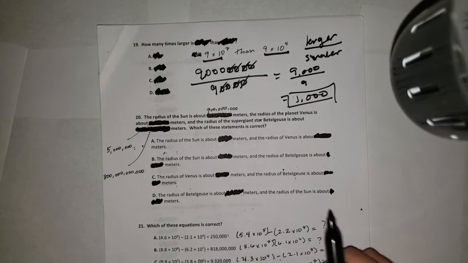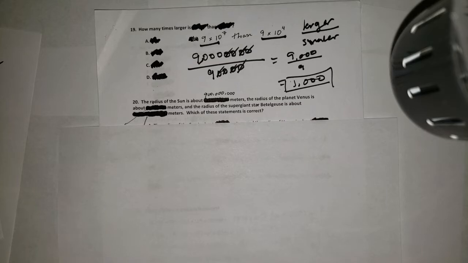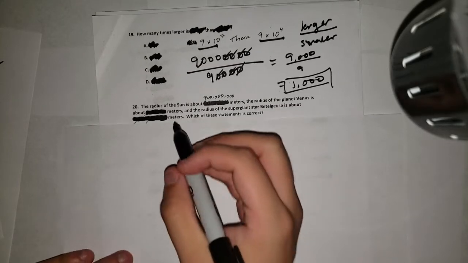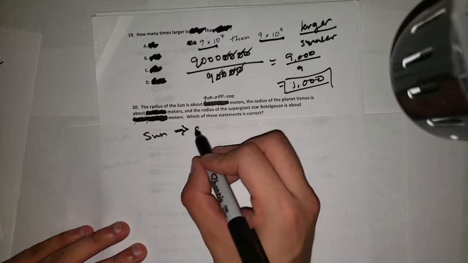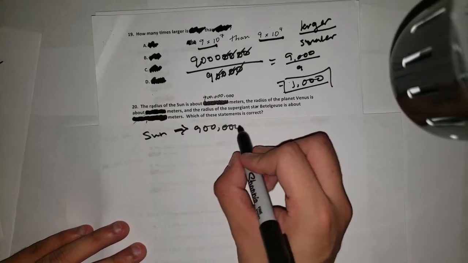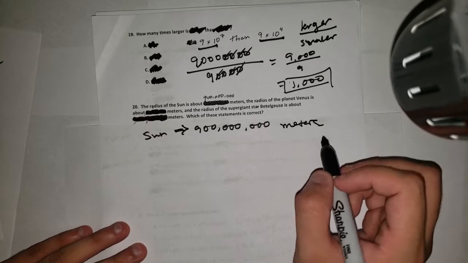And we can look at this problem also. Number 20 says the radius of the sun is about 900 million meters. So maybe that's something worth writing down. The sun is 900 million meters.